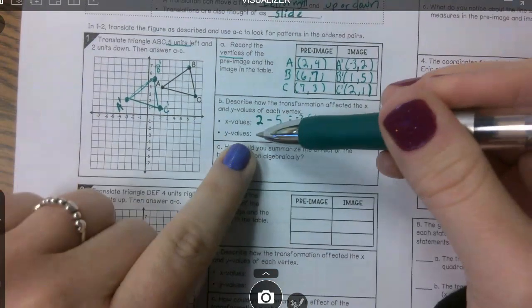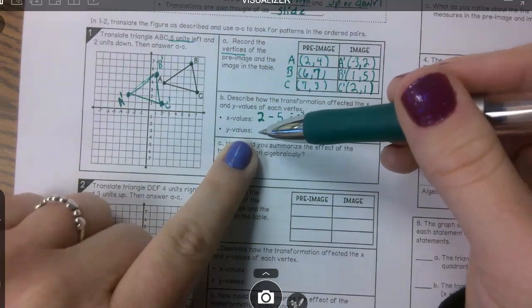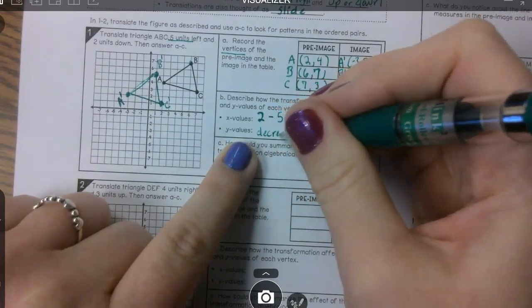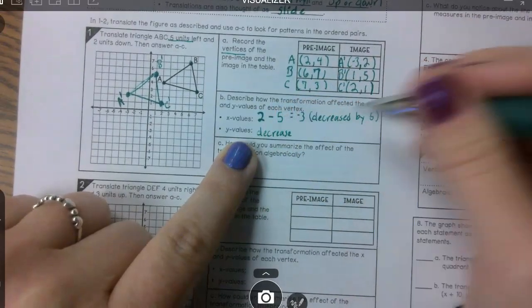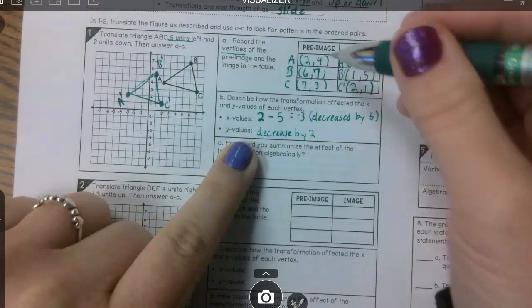Now how about the y values? We went down 2. Well, down is also a decrease. We went down. So that value is going to decrease by 2. Or we could say we started at 4.